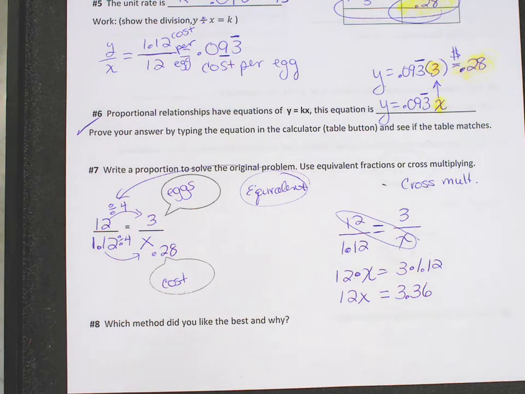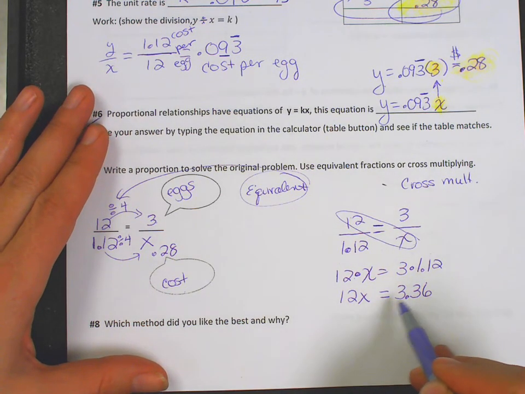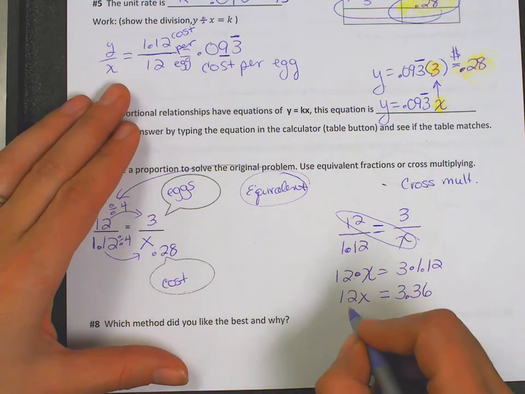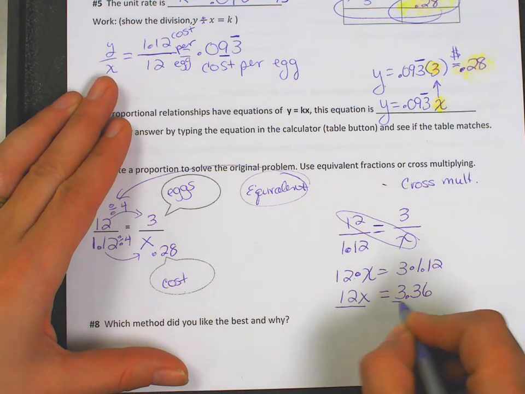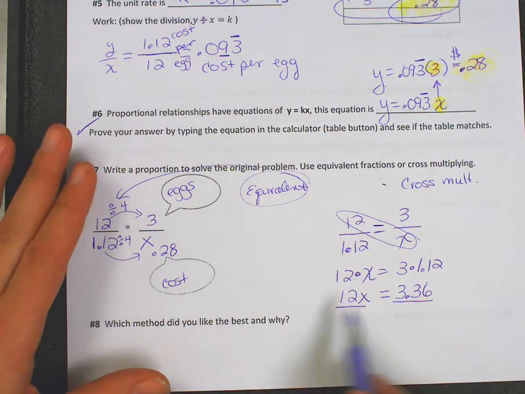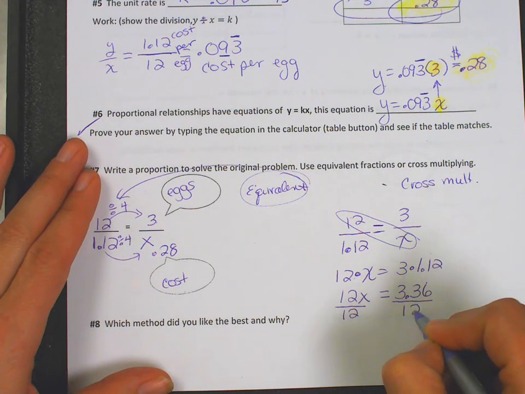Okay. If you don't know what times 12 is $3.36, then you have to work backwards and undo it with division. In Math 7, in 7th grade math, we do divisions as fraction bars. So I'm going to divide by 12 to get my answer.